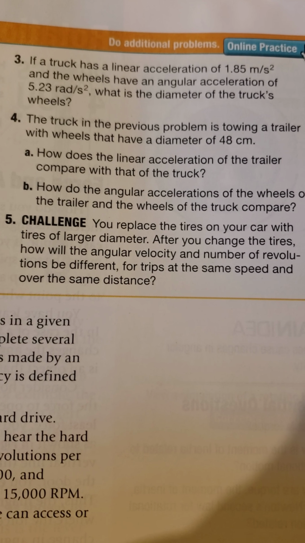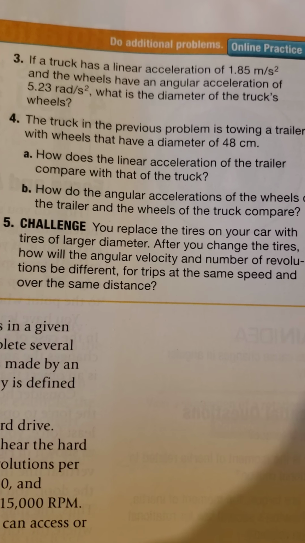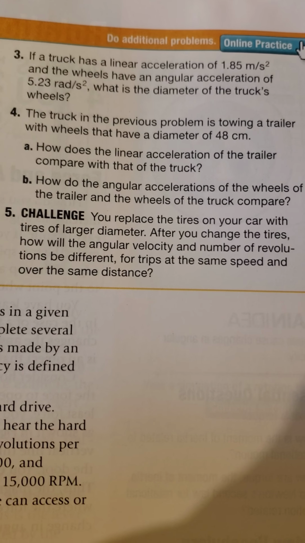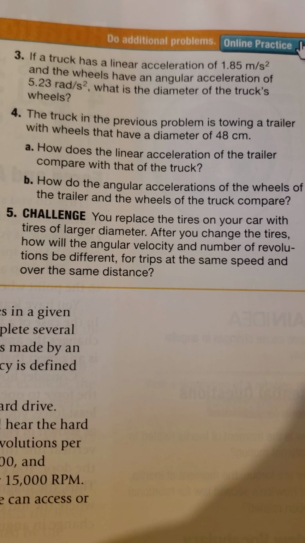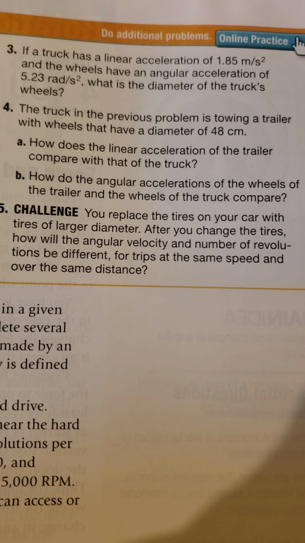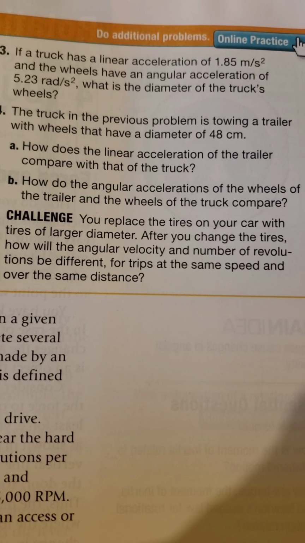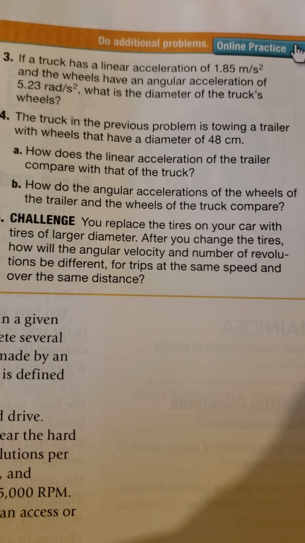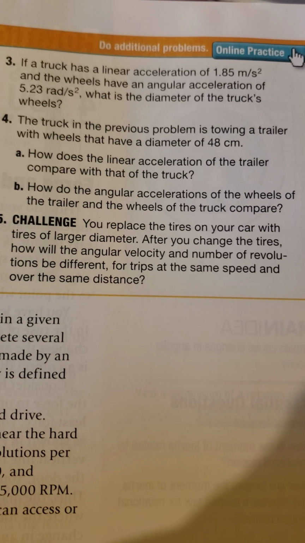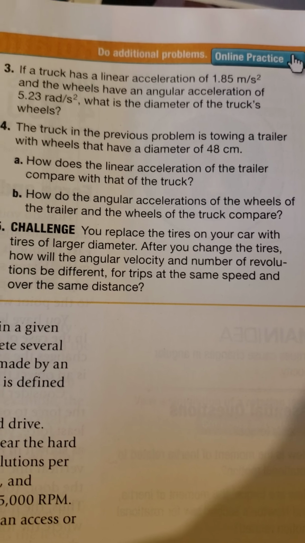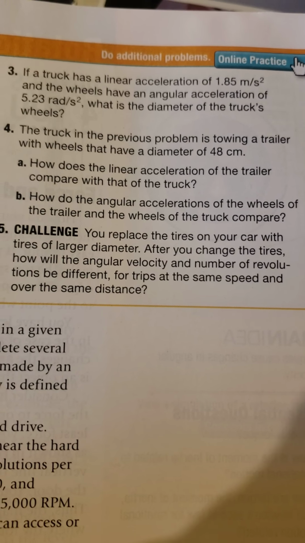Does it have to make the same number of revolutions? No. So the number of revolutions will go down for trips at the same speed over the same distance. So the smaller the tire, the larger the angular acceleration has to be. And the larger the tire, the smaller the angular acceleration is going to be. So that's an inverse relationship. All right, I'm going to pause this for now.